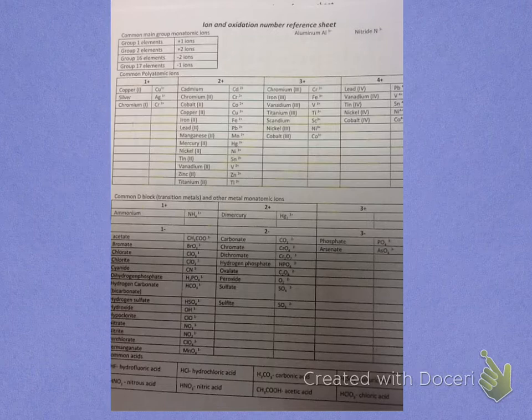Now the next box are the common... Oh, those names got reversed somehow. Okay. Well, I knew that there were problems when this got translated into Google Drive. Where it says common polyatomic ions, that should say common D block and other metal. Basically the title from the next block down. So that should say common D block. And these are the things that make multiple ions.